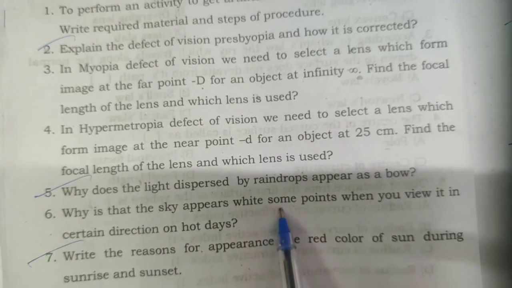Why does the light dispersed by raindrops appear as a bow? Why is it that the sky appears white at some points when you view it in certain directions on hot days?